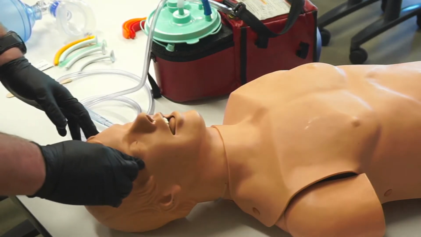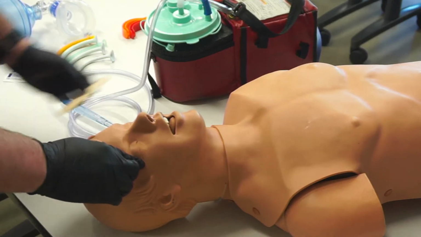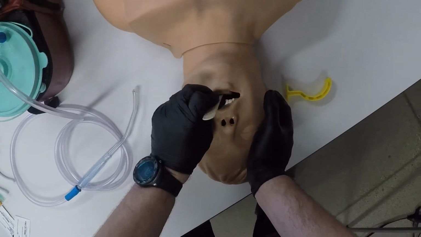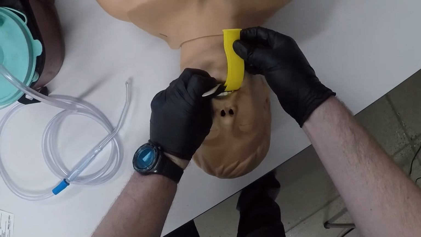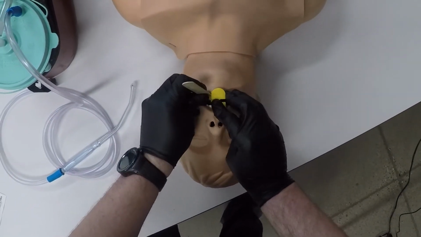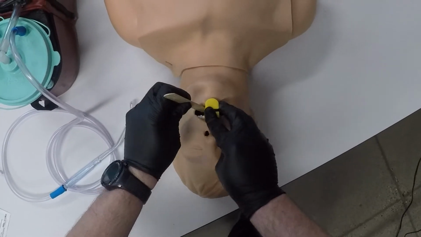There is no gag reflex present, so I'm going to take my tongue depressor, position my airway, and insert my OPA with a tongue depressor in the position of use. If I did not have a tongue depressor, I would insert it at a 90-degree angle and turn it around.